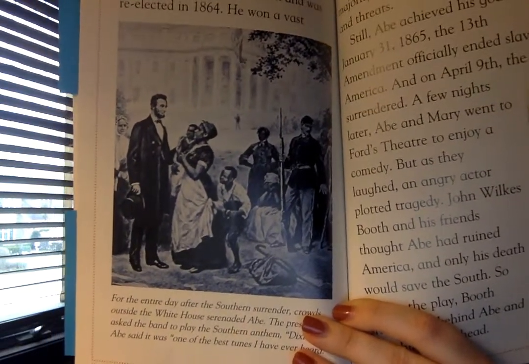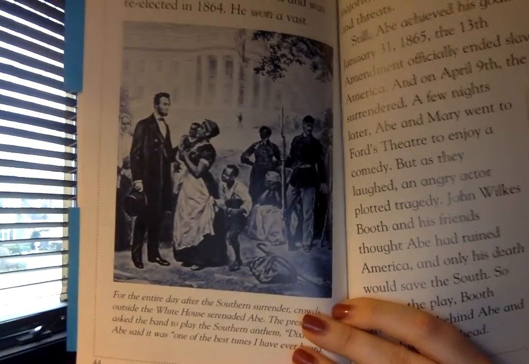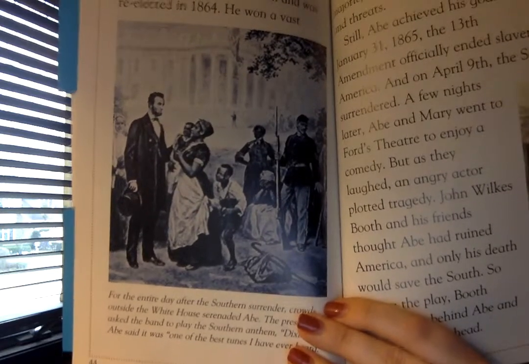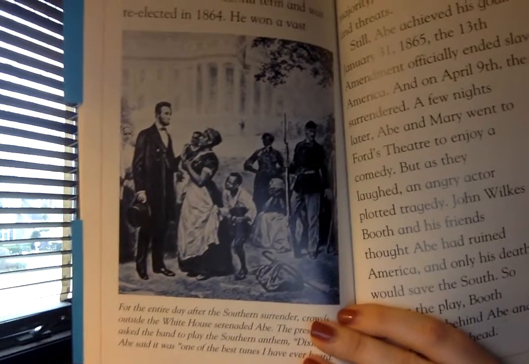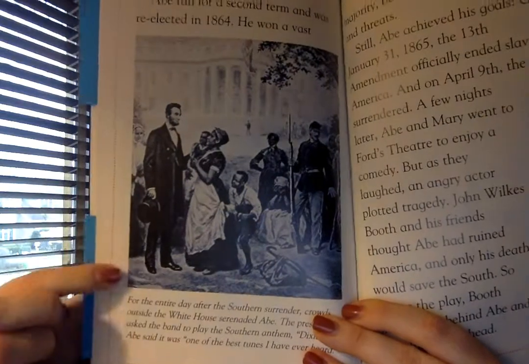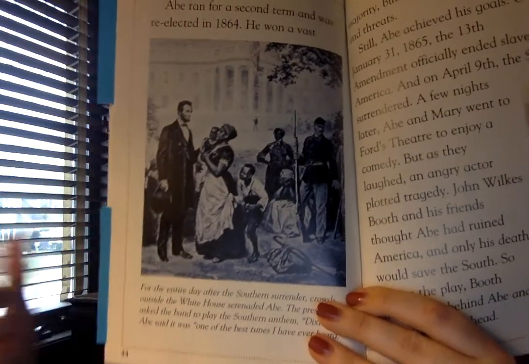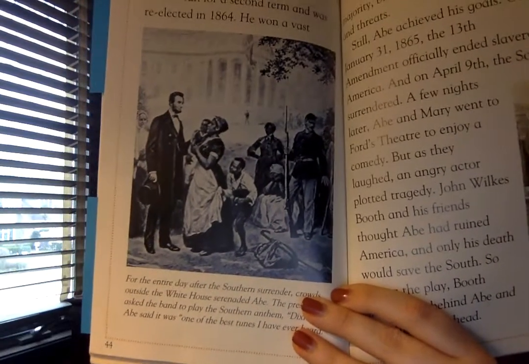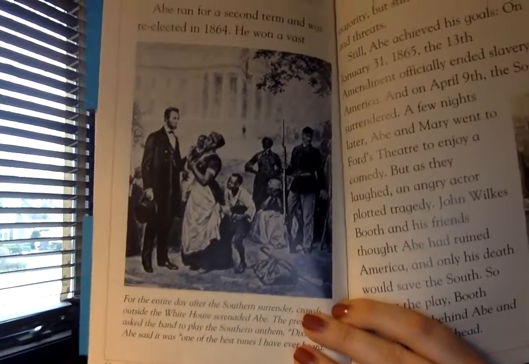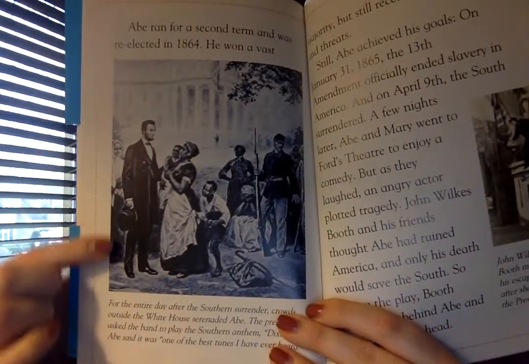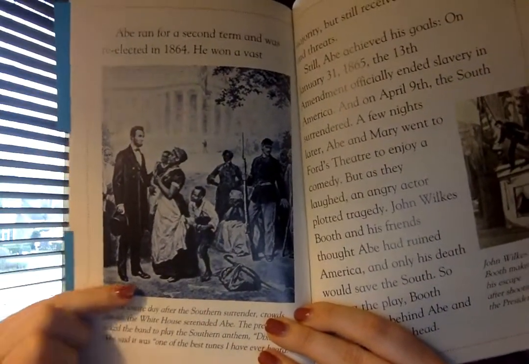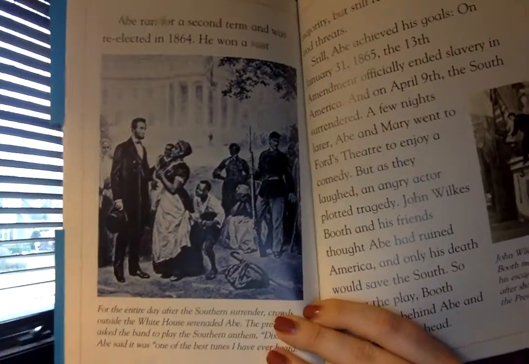How do the details in the picture support the key point that Abraham Lincoln used his power as president to end slavery? So what key details do you guys see in this picture that help you prove the point that he used his power to end slavery? So remember, not all the details support that point. Which one supports the point that he used his power to help end slavery?